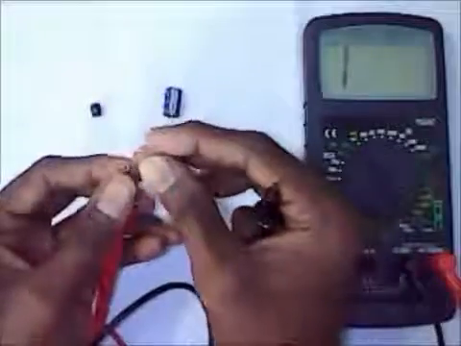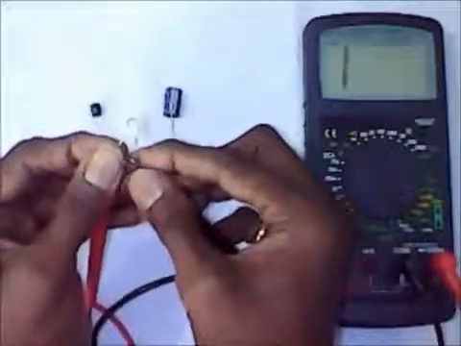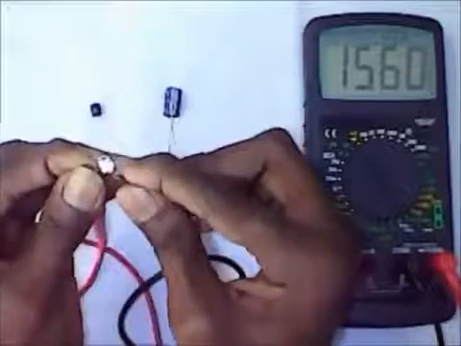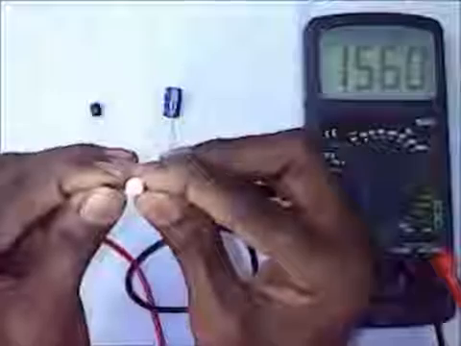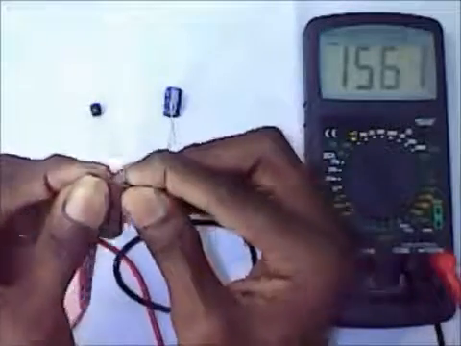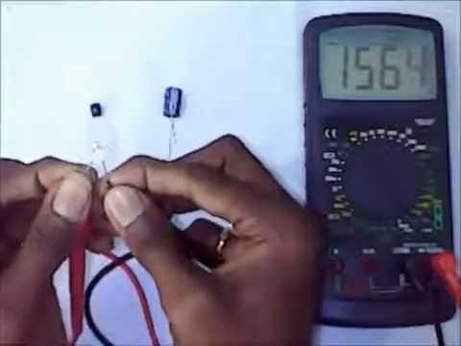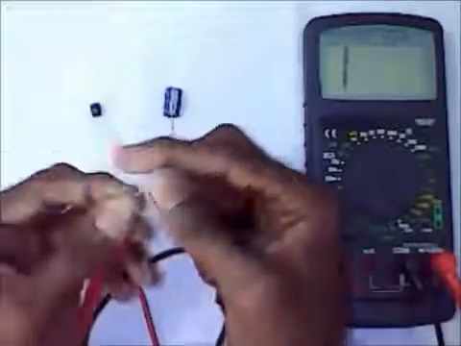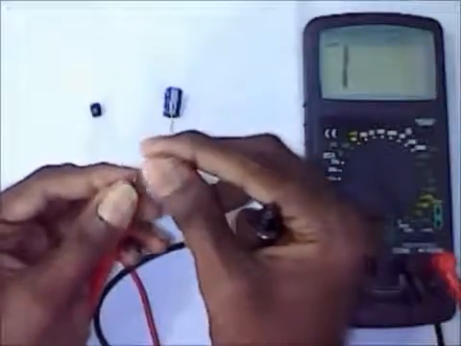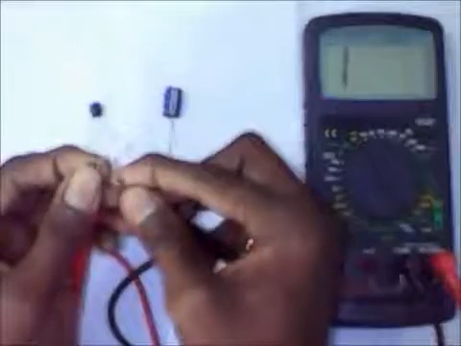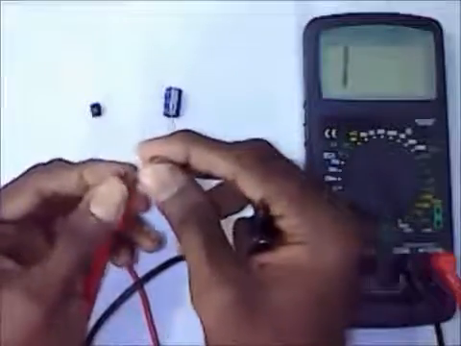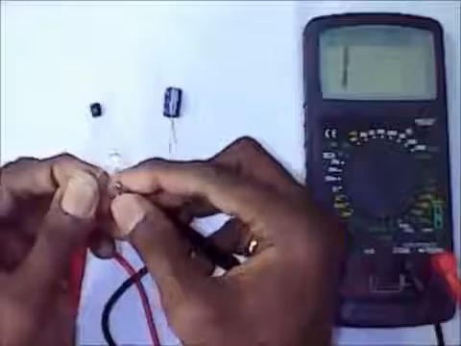In the same way you can check the LED also here. Connect the two terminals randomly. Yes, it is giving deflection only in one direction. See, the LED is also glowing. Once the LED is glowing, it is not necessary to reverse the terminals, but we shall check it out. See, no deflection the other way. So the LED is also a unidirectional current device.